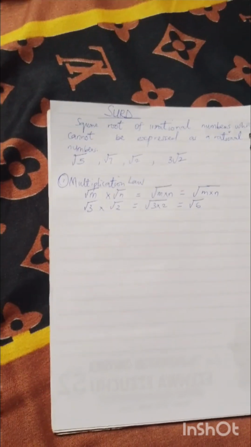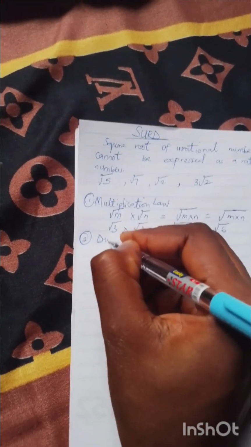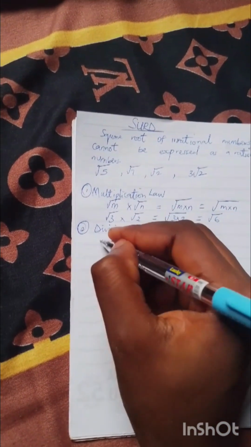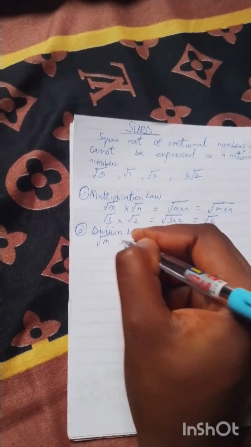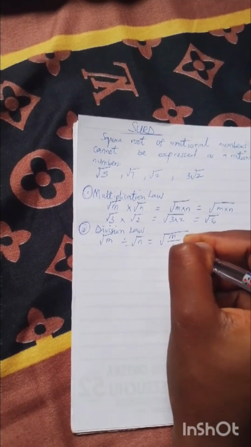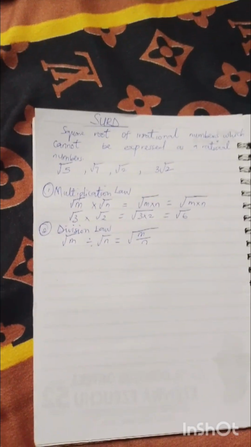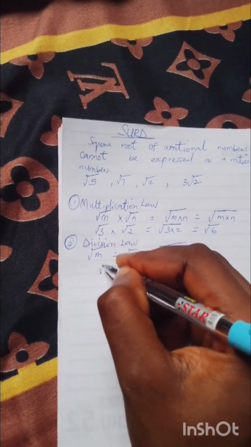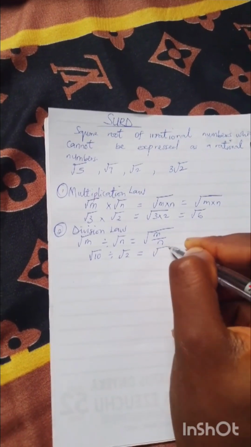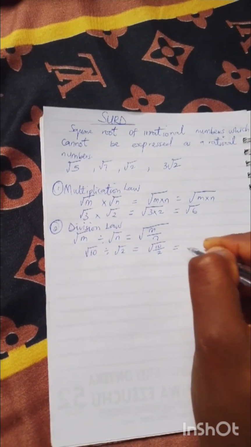Now the next one is the division law. For the division law, we have that root m divided by root n is equivalent to root m over n. Let me solve an example to clarify this. Let's assume that we have root 10 divided by root 2. So this is simply equal to root 10 over 2, and we are getting root 5.